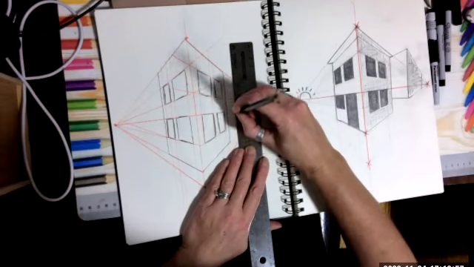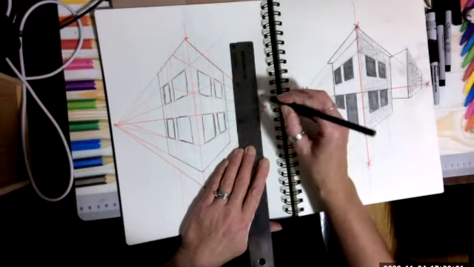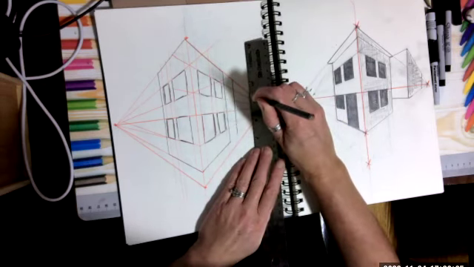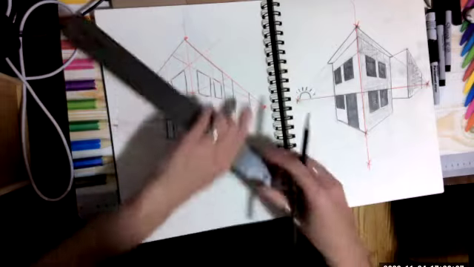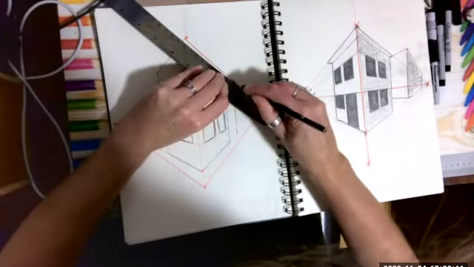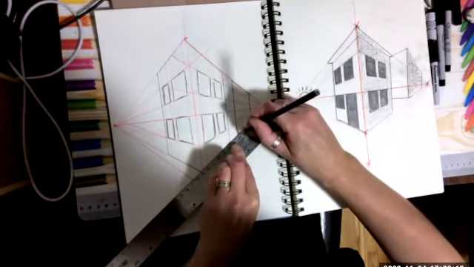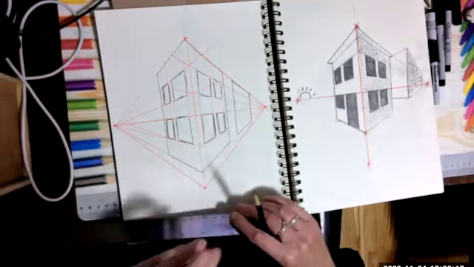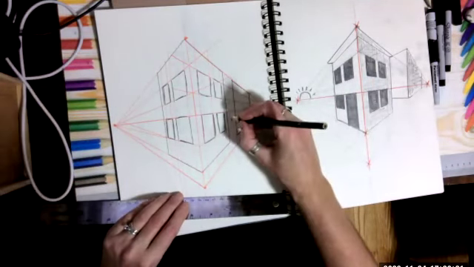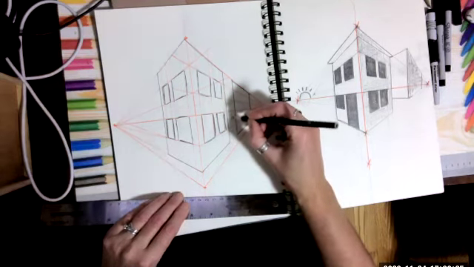another building. So I'm going to go up to my first two guidelines. So this is my new building here. Now imagine this is an alleyway or this is the side of the second building.